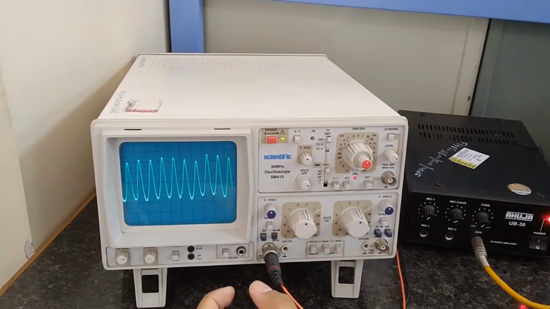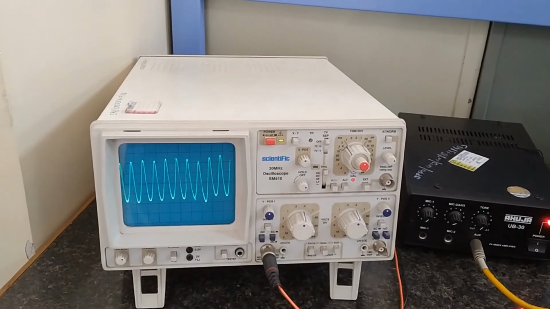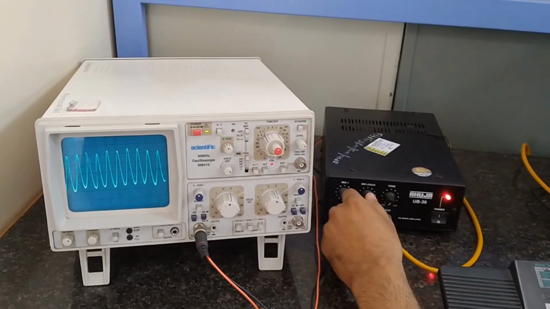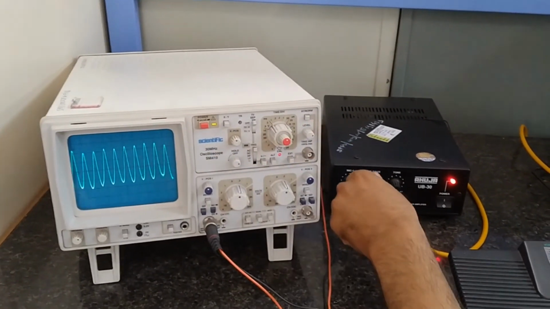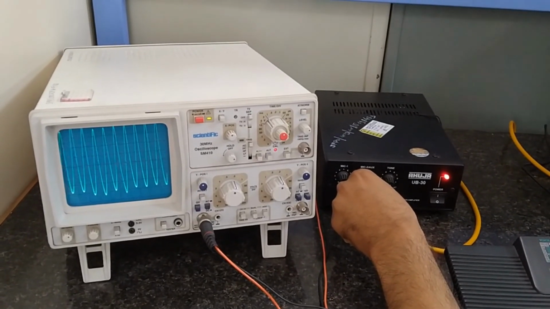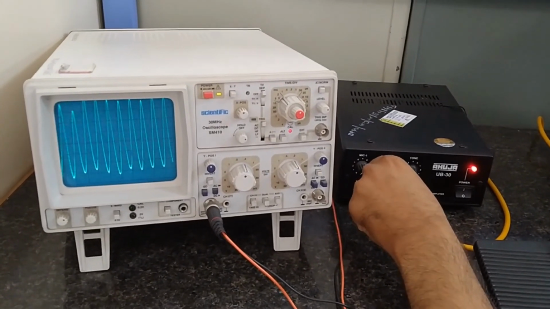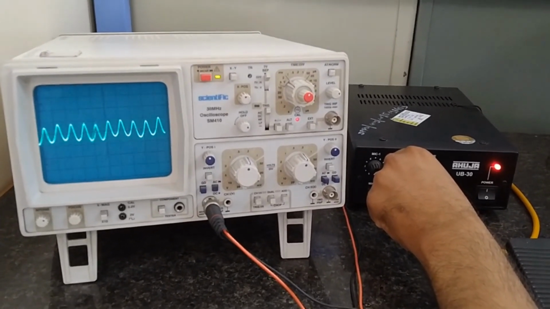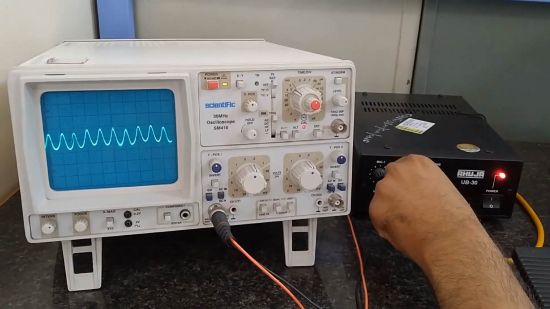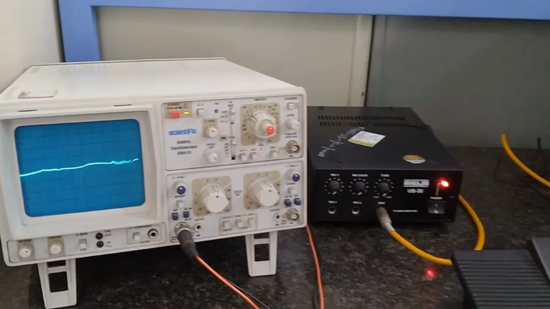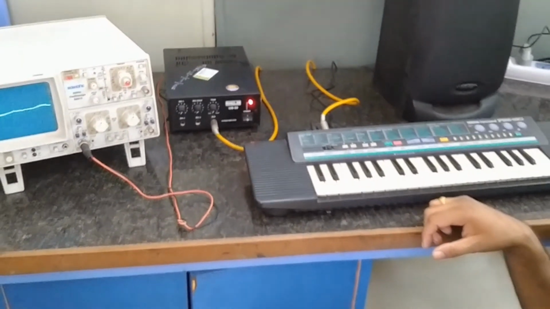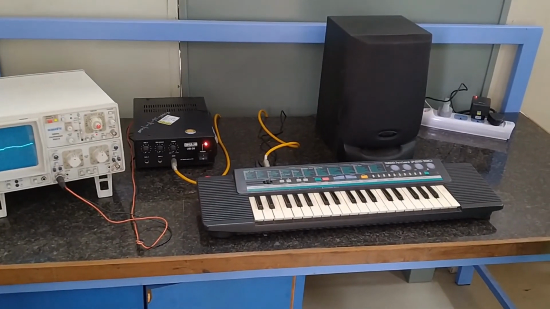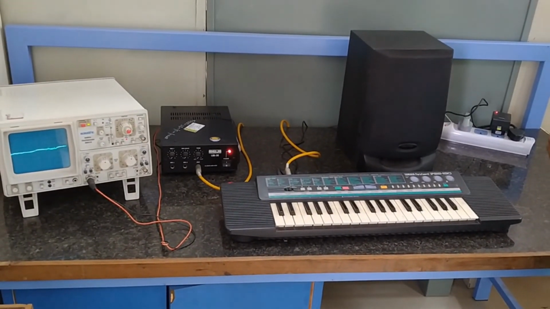You see a beautiful wave, and you are also able to hear some sound. Now I'll increase the volume. Let's see what happens here. You see the amplitude is increasing. Now I decrease the volume. The amplitude also decreased. So friends, this is the first characteristic called loudness, which depends on the amplitude of the wave. Now we will see the second characteristic, which is pitch.